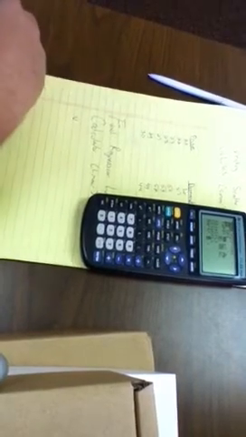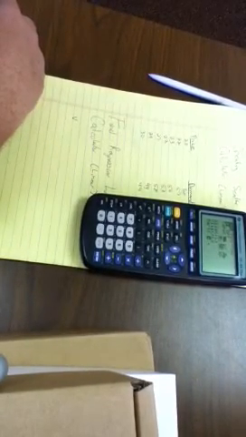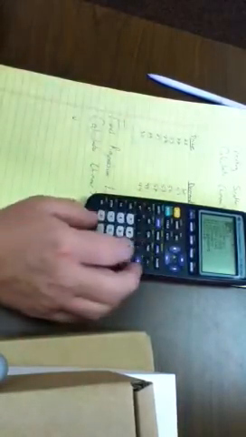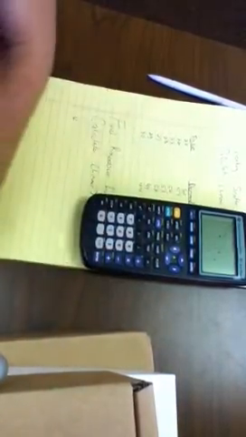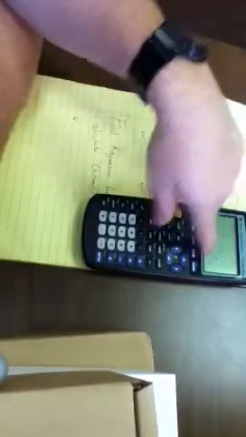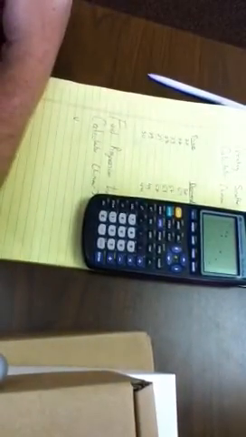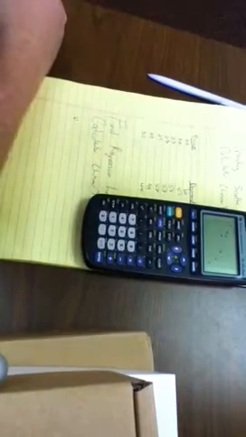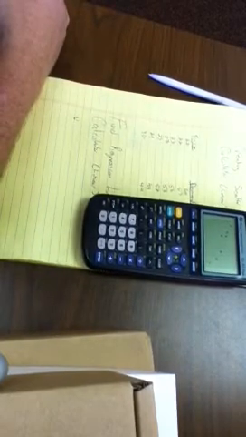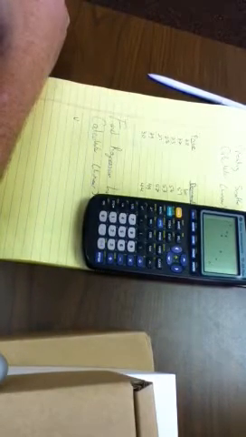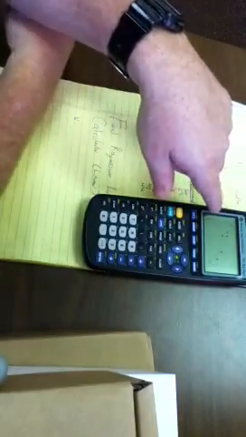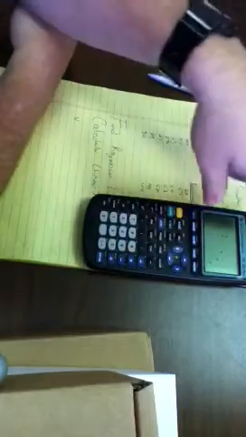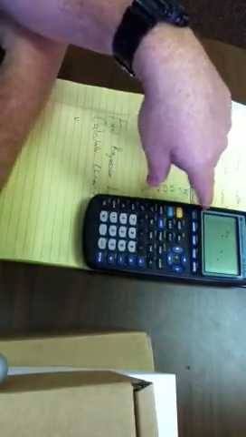To generate the scatter plot, all we've got to do is hit the Zoom key and 9. Notice it generates a plot of all the points. No lines yet, just the plot. That's the scatter plot. Looking at this information, we can't exactly tell what the relationship is, but generally speaking, you can see as the independent variable increases, the dependent variable decreases, because it's going downward.